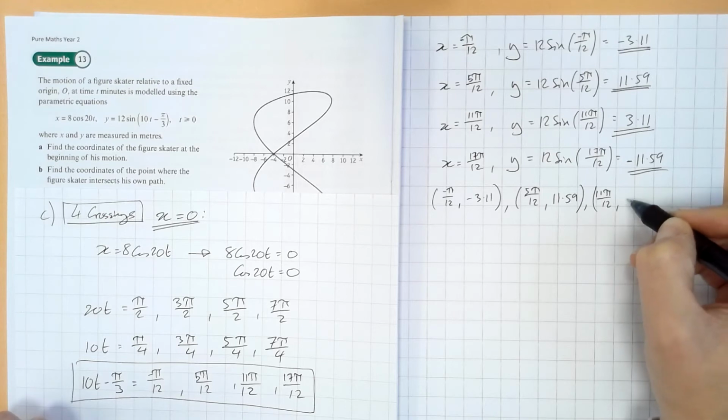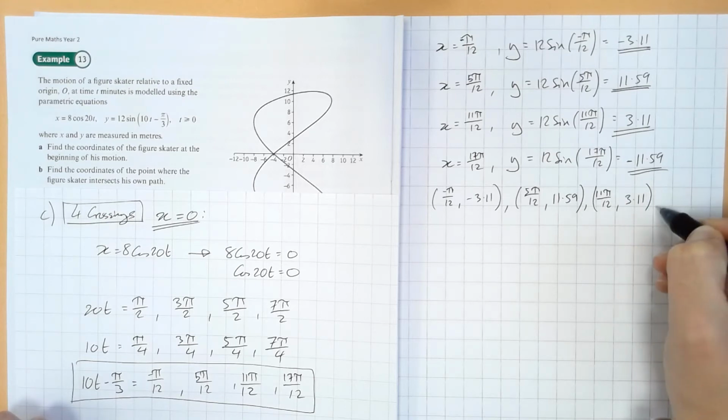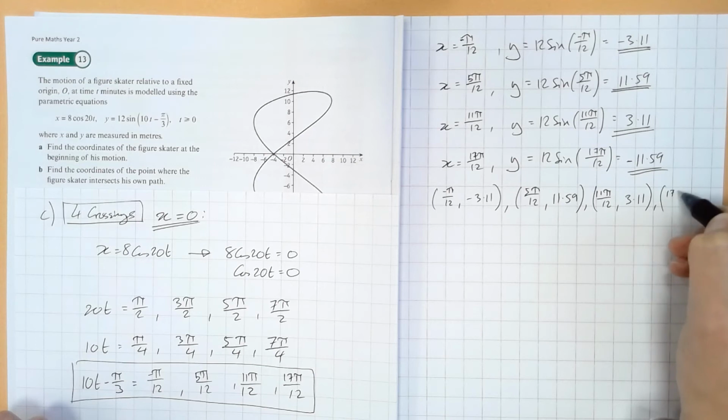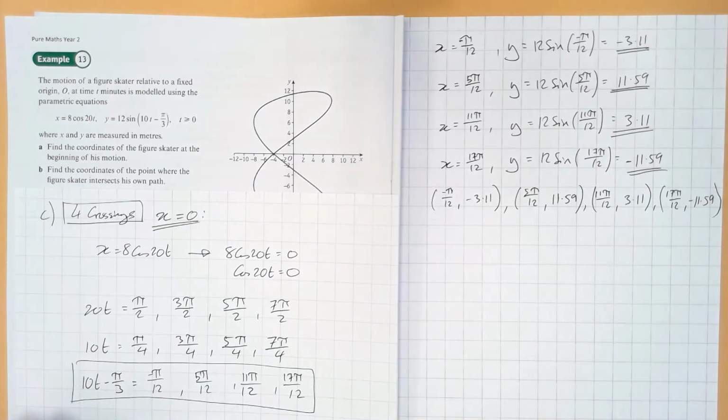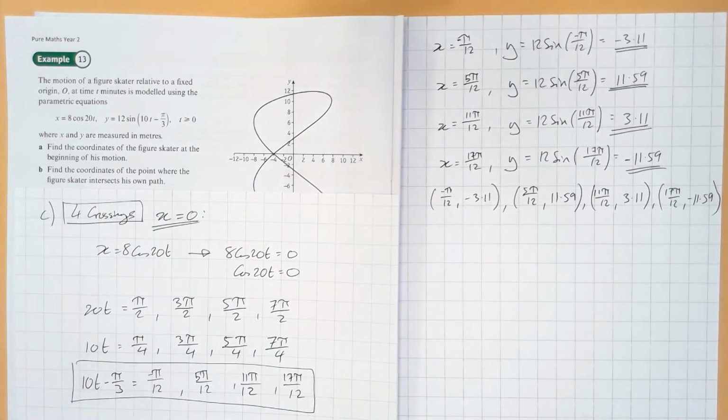This is the bit where you're all fast forwarding in it. Now we should write a little bit quicker. And then minus 11.59. All right, still on the page. Good. So there are our answers basically for C.